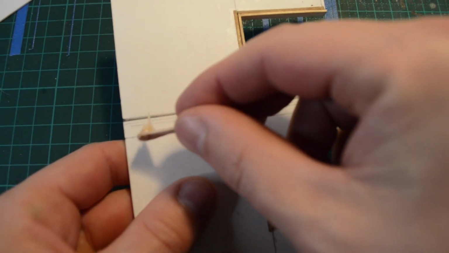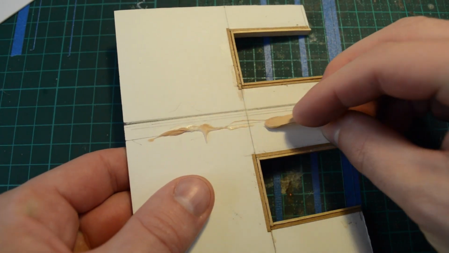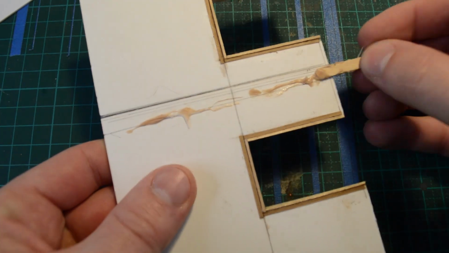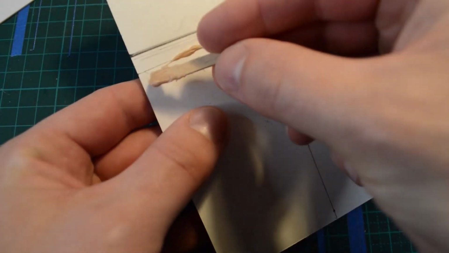Once the architraves were added, I glued the two internal walls together, ensuring I left a 1 to 2 mm gap at the bottom of the wall between the office and bathroom to account for the tiles.